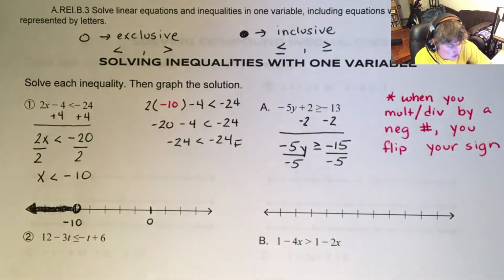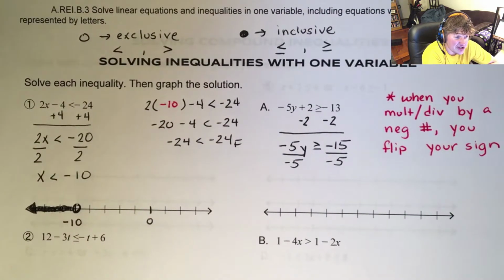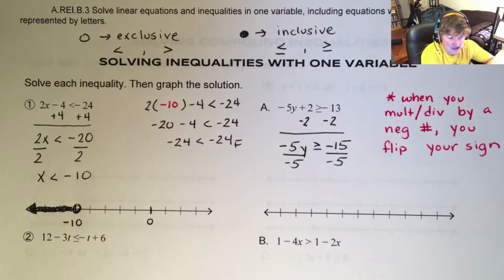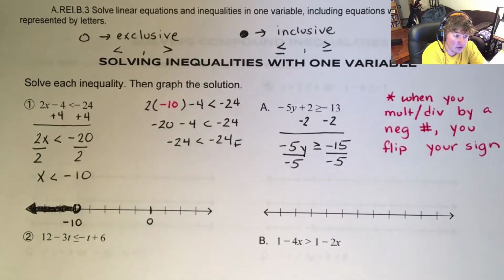So really, when you're talking about solving inequalities, the process is basically the exact same thing, with one pretty major exception that I've written in red, and I would suggest maybe you do the same if you didn't remember that: when you multiply or divide by a negative number, you need to flip your sign.